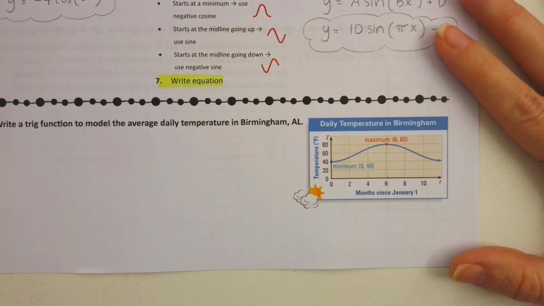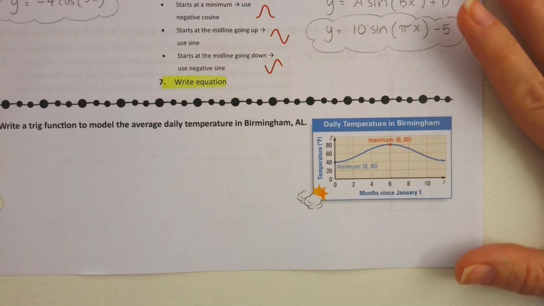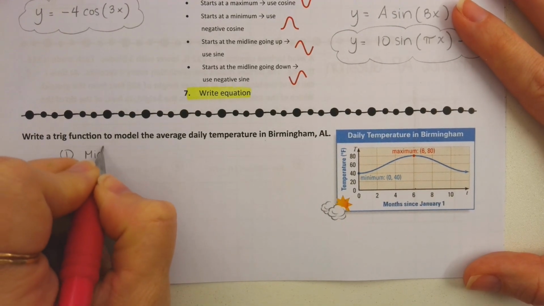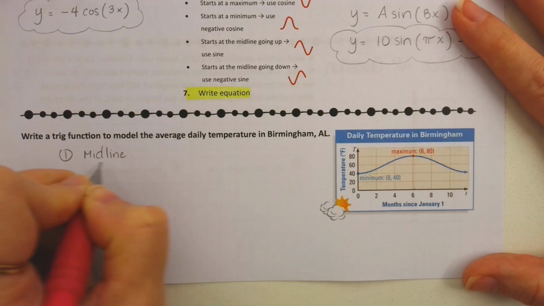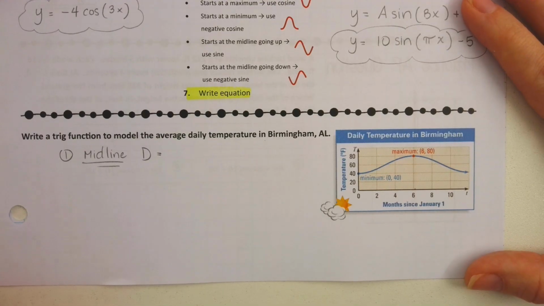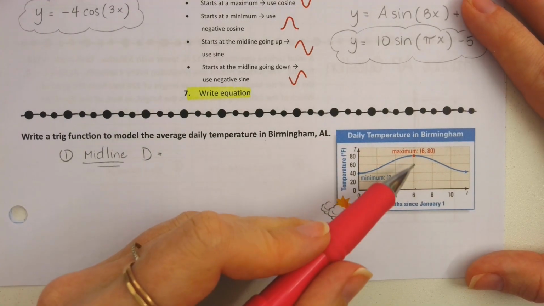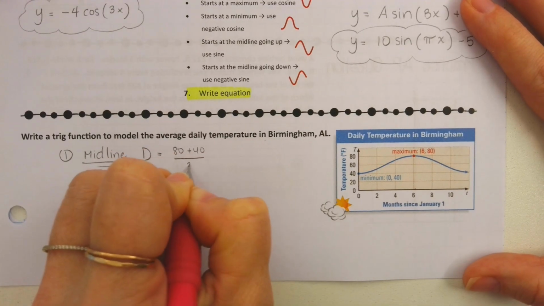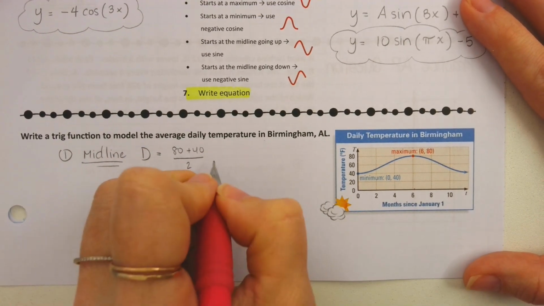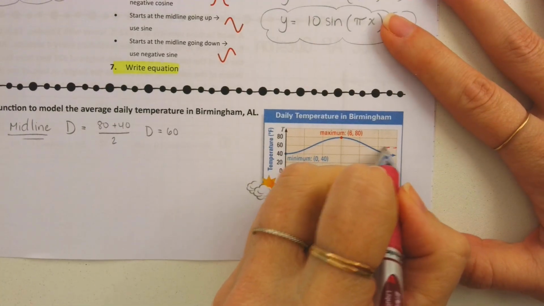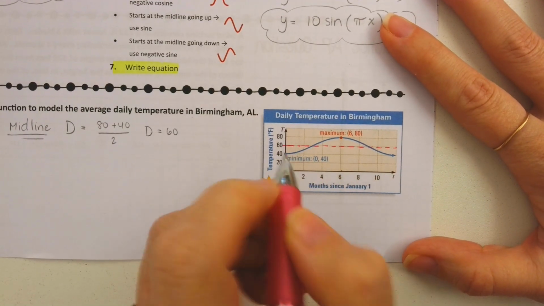From there, remember, you can find your midline if you can see it on the graph. That's great. If you can't see it on the graph, you can also calculate it. The midline, remember, is D, and that's found by doing the maximum plus the minimum divided by 2. So that would be 80 plus 40 divided by 2, so 120 divided by 2, which is 60. So D is 60. That is where your midline is. If you want to draw it in, you're welcome to. Here's where our midline is.